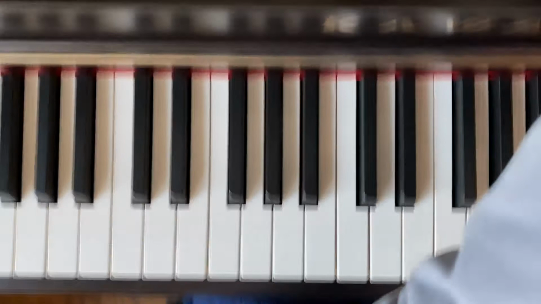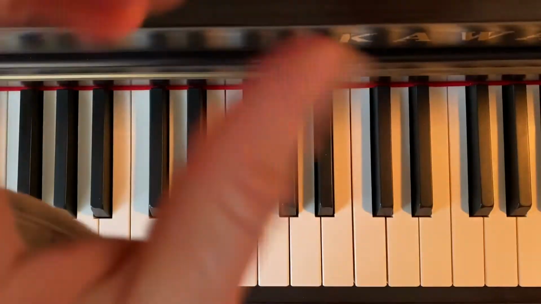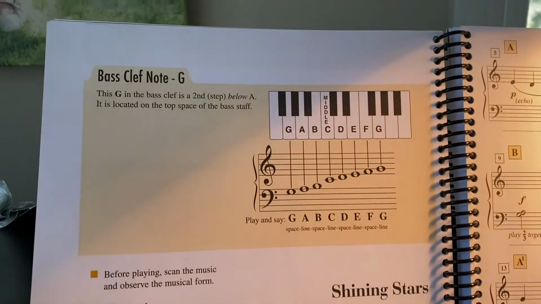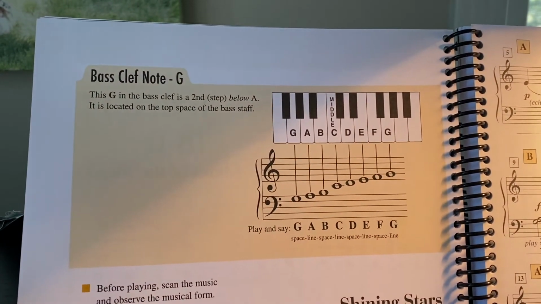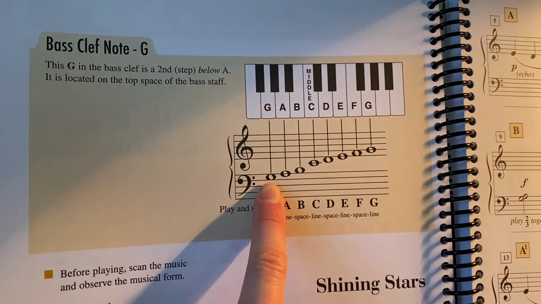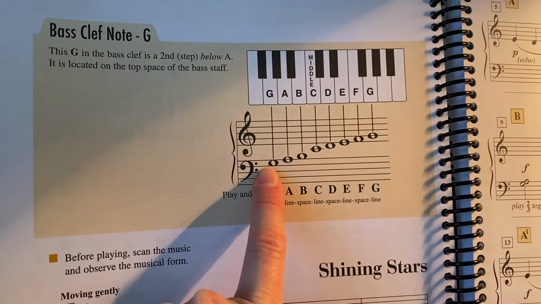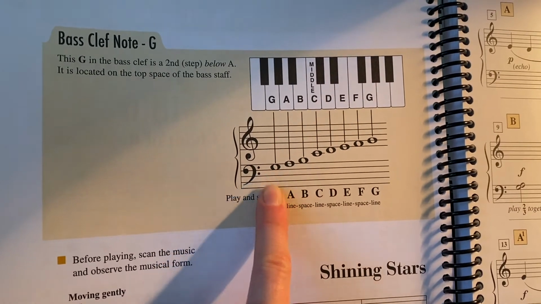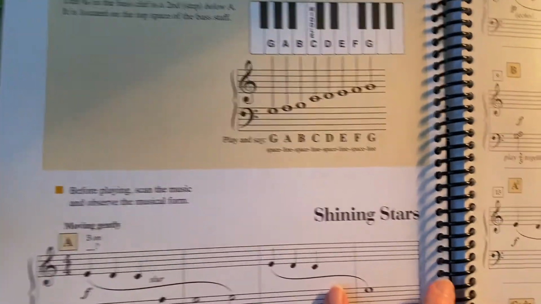So I'm just going to go on to the next song. And this one is talking about the bass clef note G. Okay, this is a new one for us, so we're just adding it in. So here it is, it's the top space note in the bass clef.